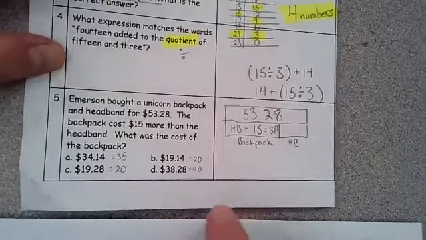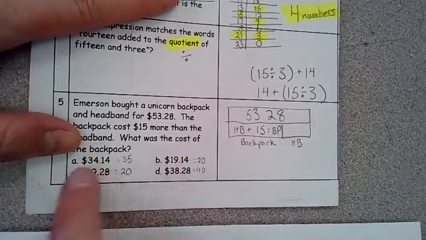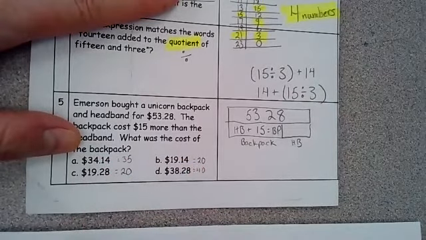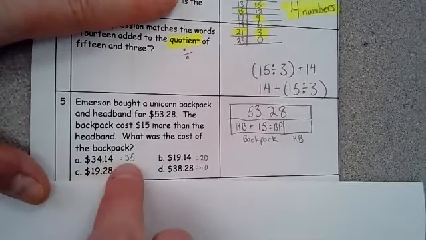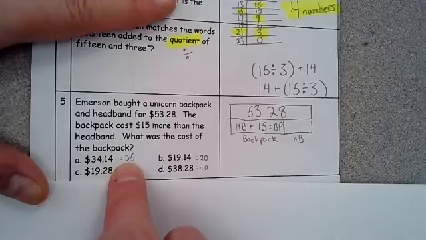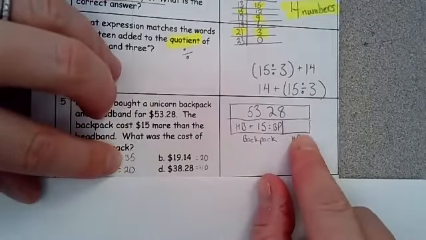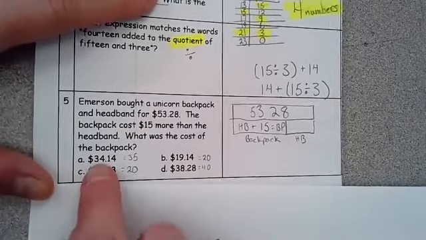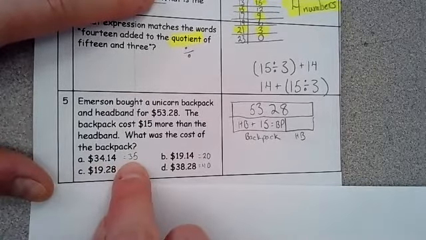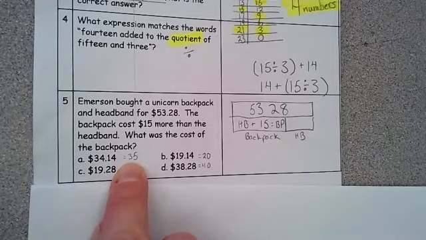Okay, so this says, what was the cost of the backpack? So these are hypothetical backpack numbers. Okay, so if the backpack is $35 and the headband is going to be 15 more than that, okay? So what you got to do here is, let's just make a guess. If the backpack is 35, then, wait a minute, I'm messing it up here. Sorry, no. Let me think about this again.